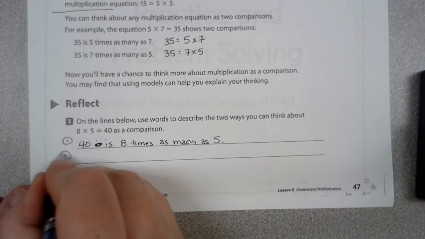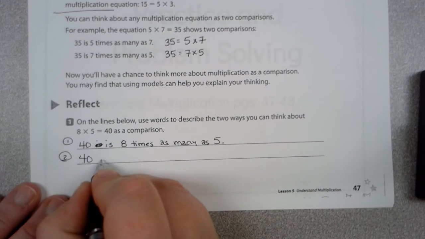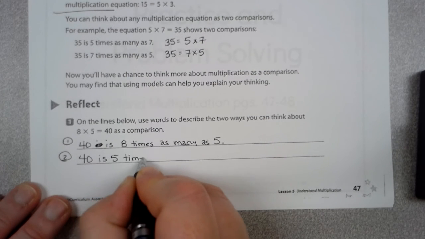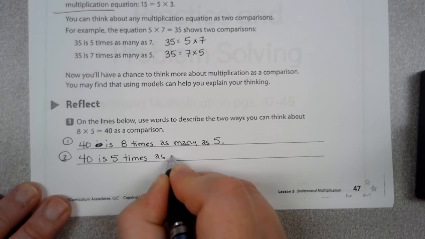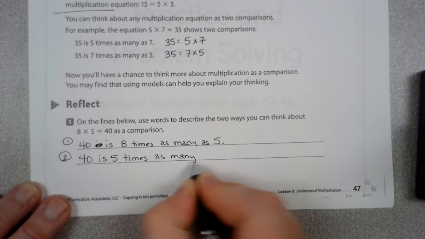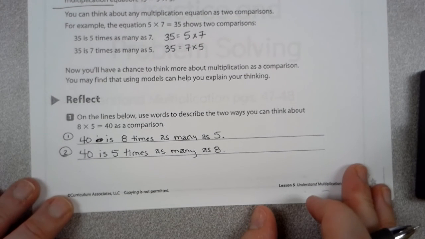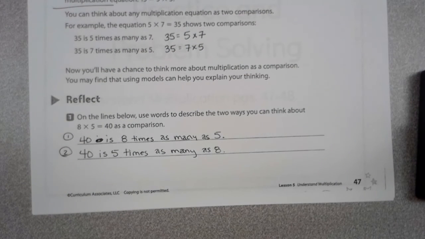And then my second one would be 40 is 5 times as many as 8. So that's basically multiplication in its simplest form.